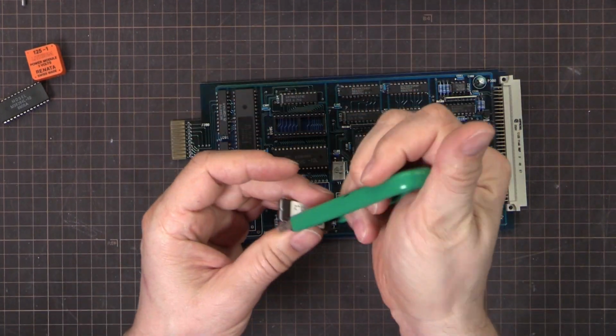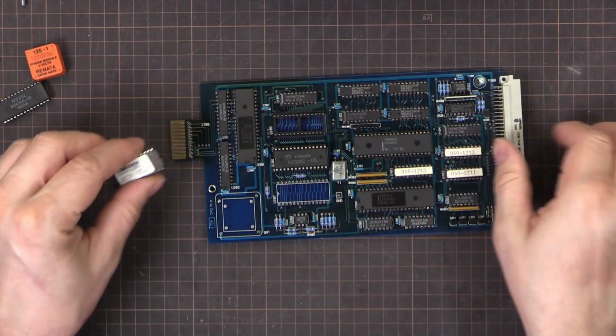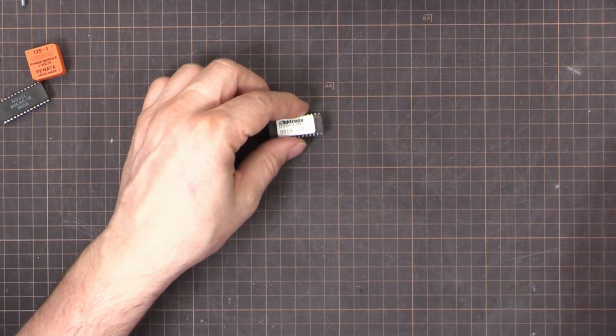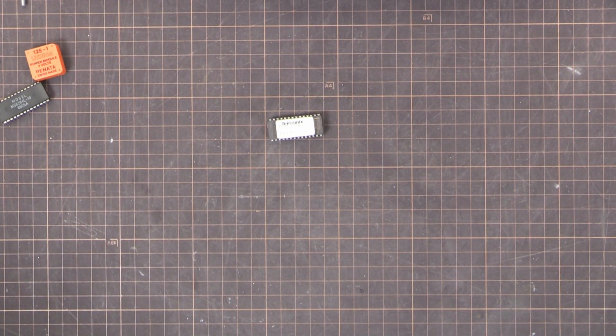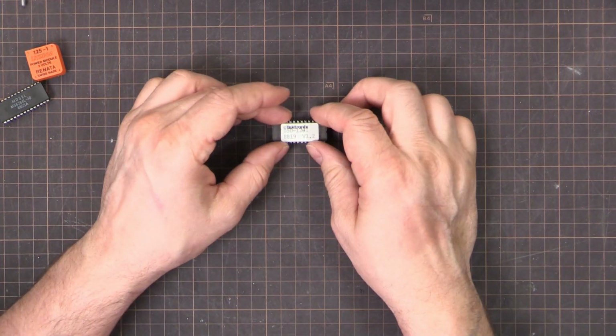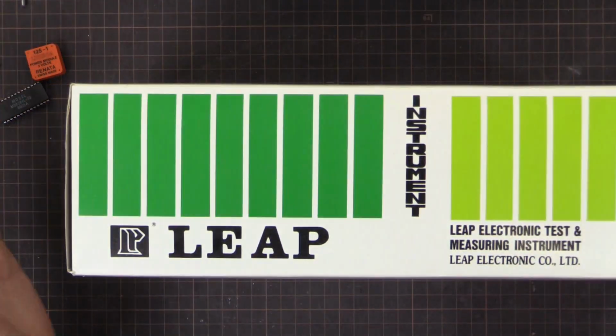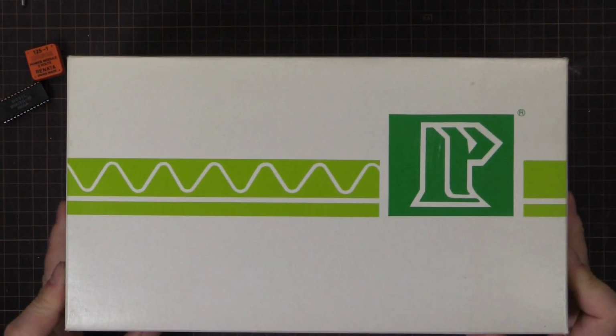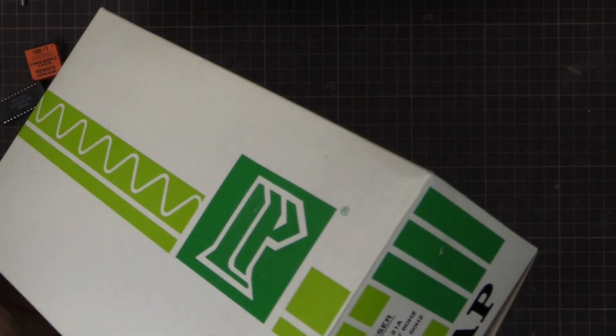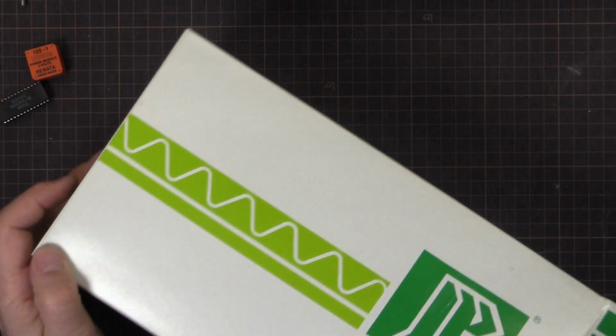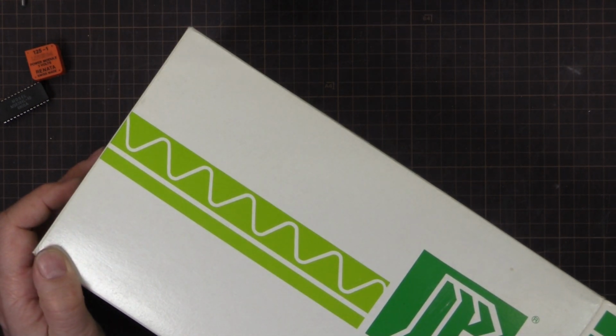So if you pull that one out, that's a version 1.2. So I've got to erase that and then we'll reprogram it. I've got one of those TL866 universal programmers, the Chinese one. They're actually pretty good. So we'll program it with that, but first I've got to erase it. So I have a Leap Electronics EEPROM eraser, model LER-121A. So I'll just get it all out here.